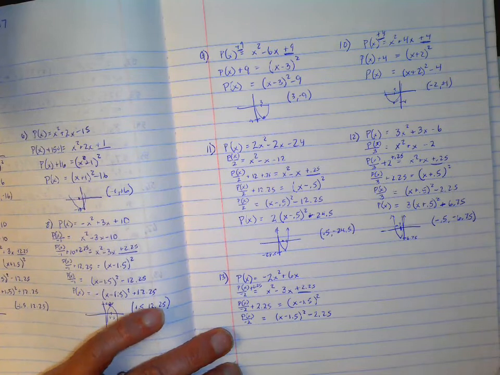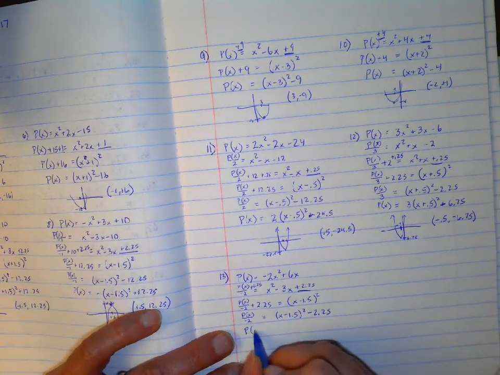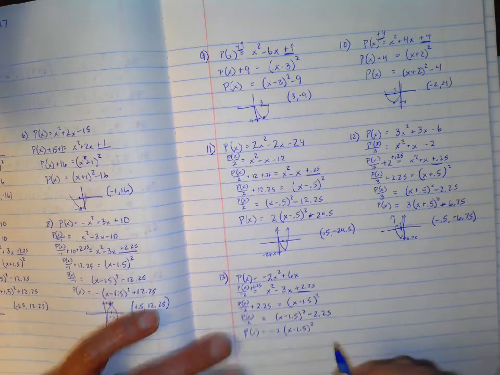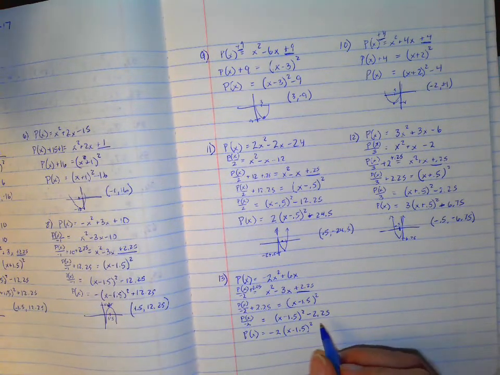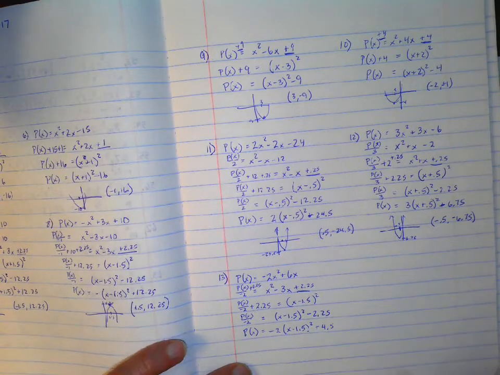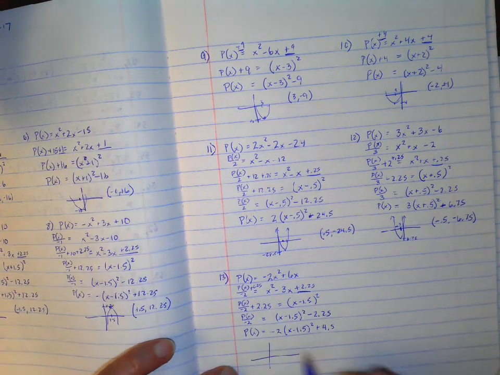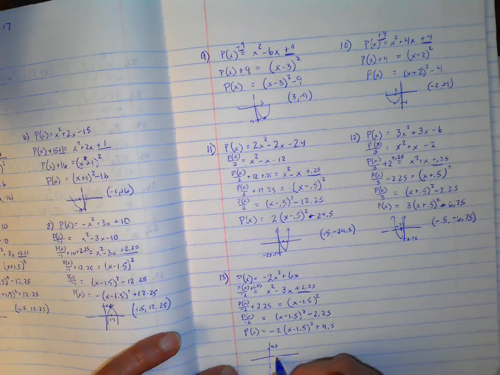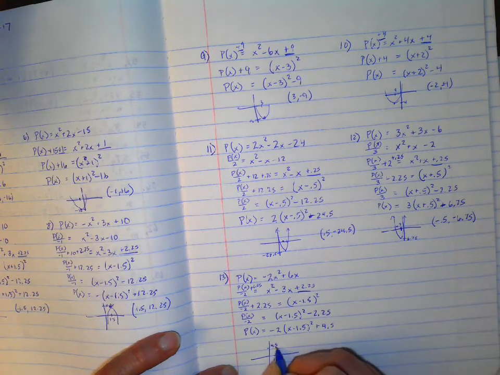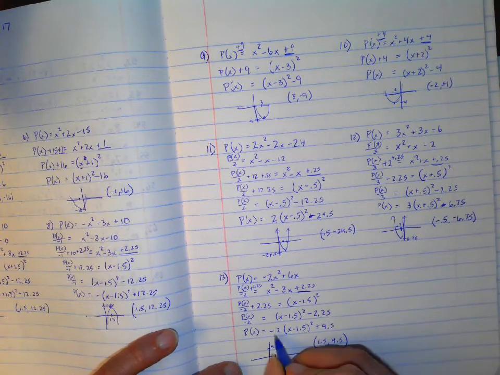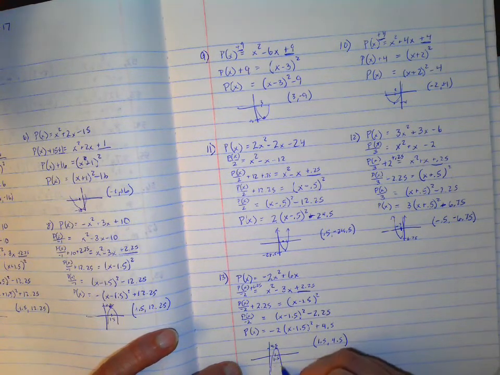Okay, and undoing this yet, multiplying everything by -2. So if I take that and I multiply it by -2, I get a positive 4.5. Okay, so I know it goes up 4.5, and it goes this way 1.5, so there's my vertex. 1.5 and 4.5, and -2, so it's going to be a stretch, and it's also going to be negative.